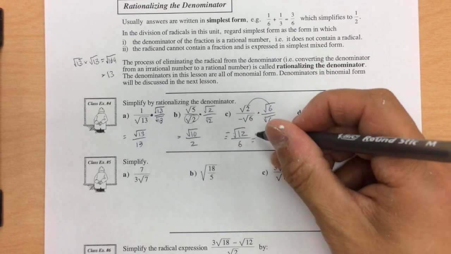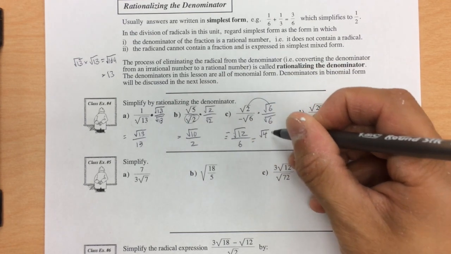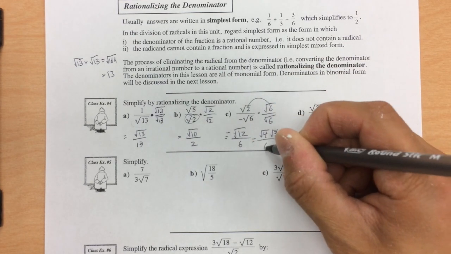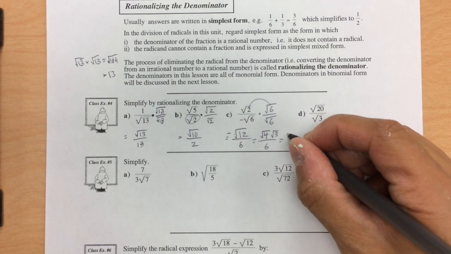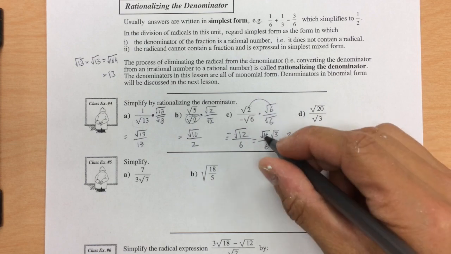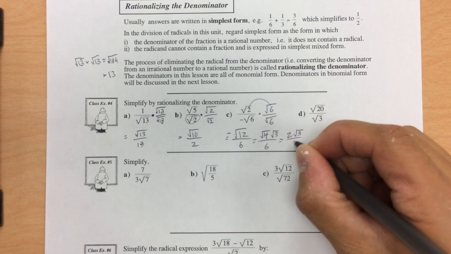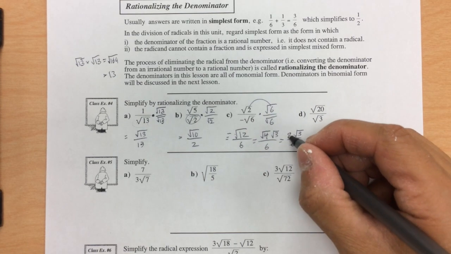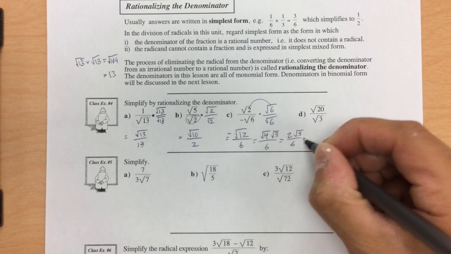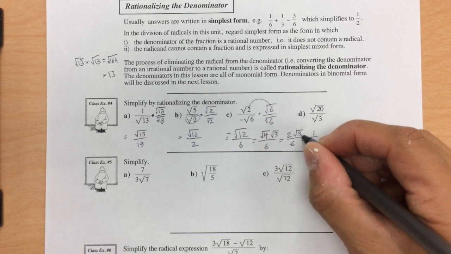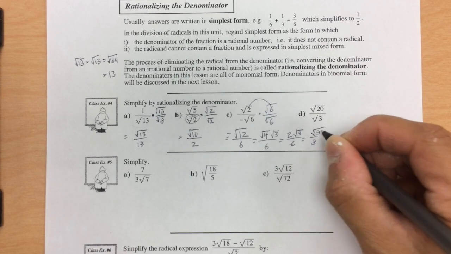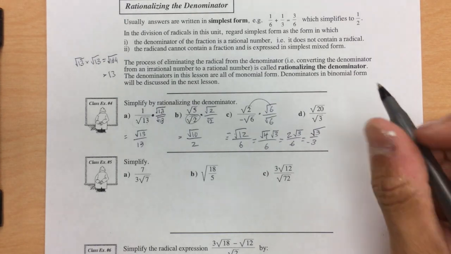If I simplify this even further, remember this can be the square root of 4 times 3 over 6, in which case I would be left with 2, square root of 4 is 2, square root of 3 over 6. And then this would simplify even further. So 2 goes into that once, goes into this 3 times, and I'm left with square root of 3. And remember, that was negative.